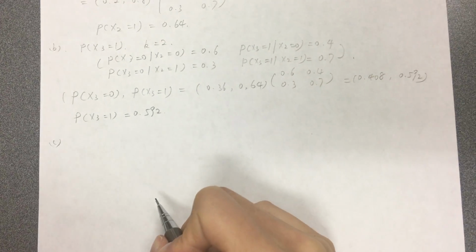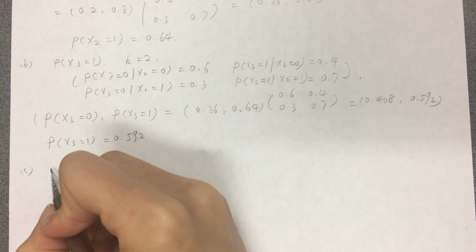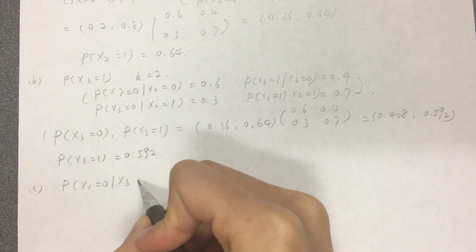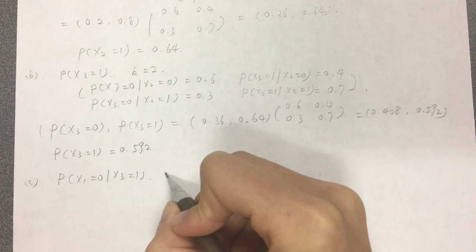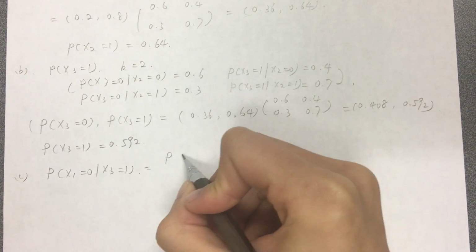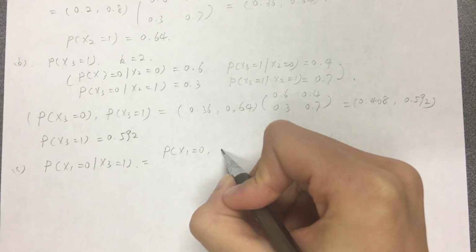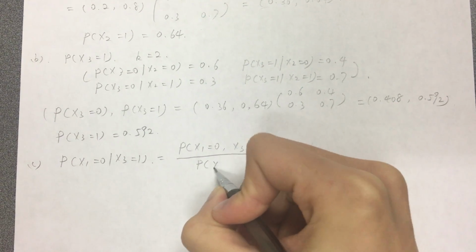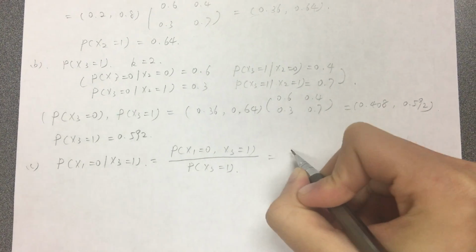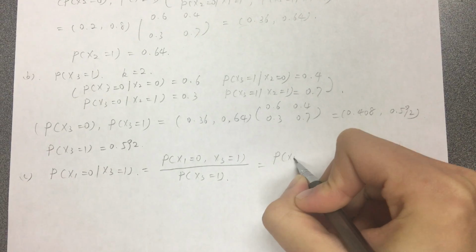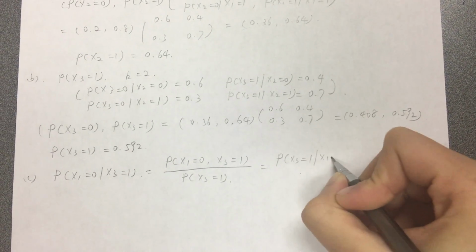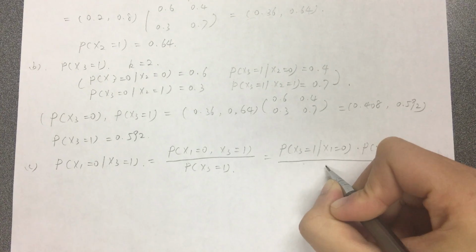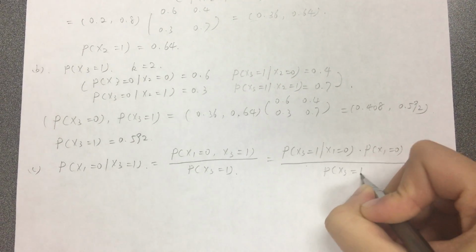So problem C: to calculate the probability that x1 equals 0 given x3 equals 1, we can express it using P(x1 equals 0, x3 equals 1) over P(x3 equals 1), which equals P(x3 equals 1 given x1 equals 0) times P(x1 equals 0) over P(x3 equals 1).